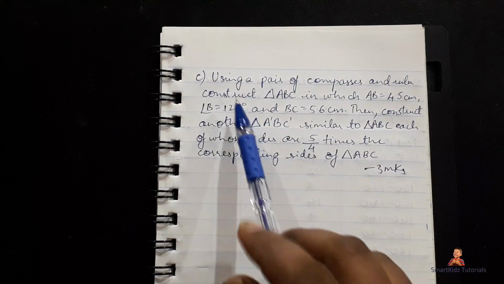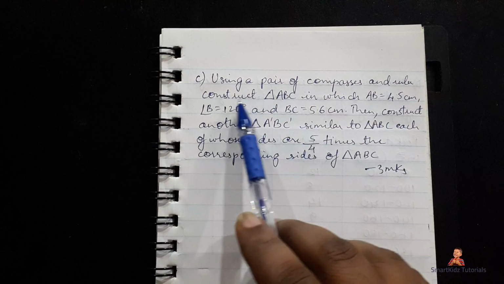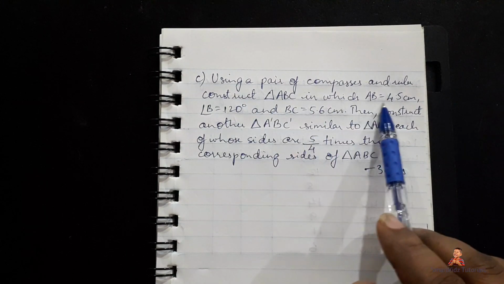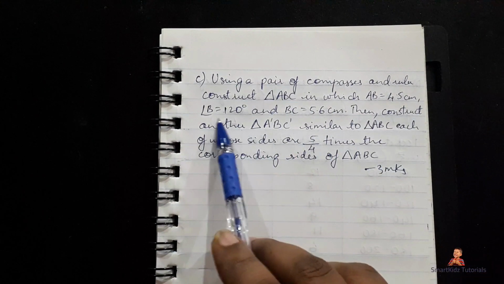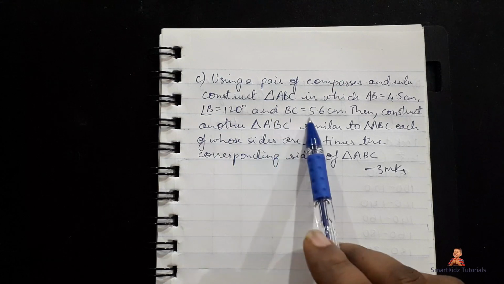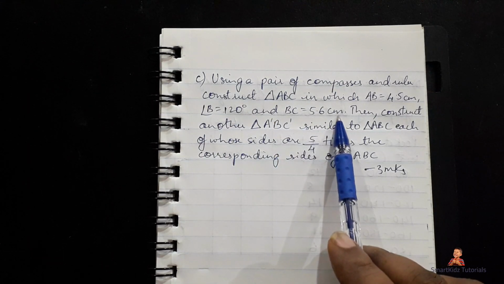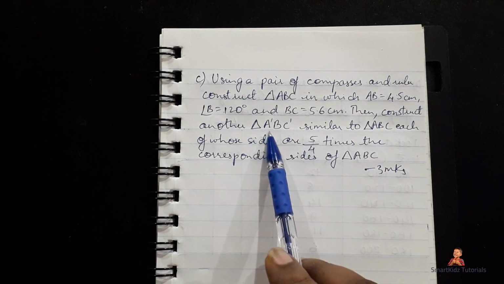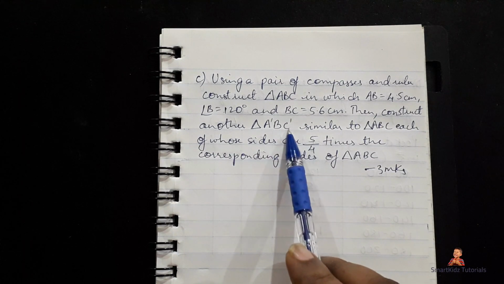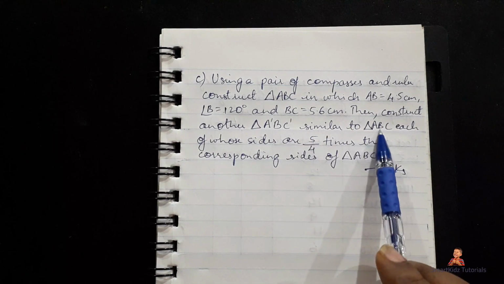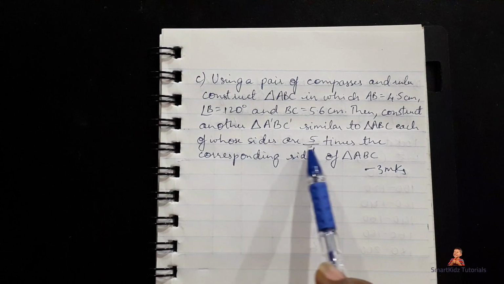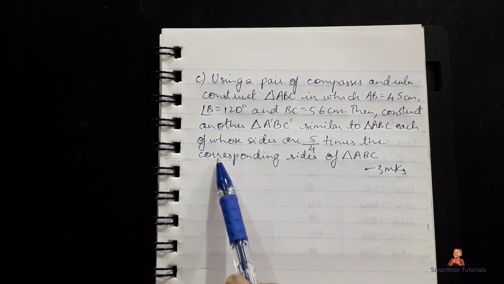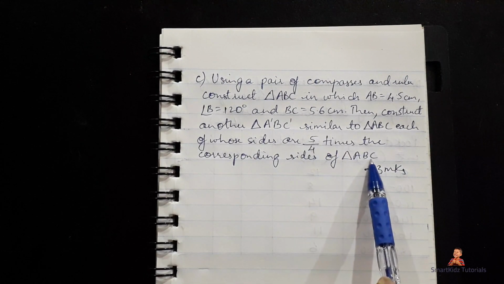Coming to question 2c, it says using a pair of compass and ruler, construct triangle ABC in which AB equal to 4.5 centimeters, angle B equal to 120 degrees and BC equal to 5.6 centimeter. Then construct another triangle A dash BC dash similar to triangle ABC, each of whose sides are 5 upon 4 times the corresponding sides of triangle ABC.